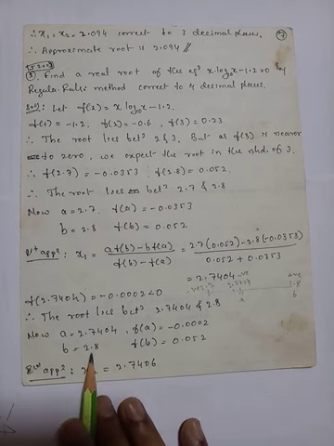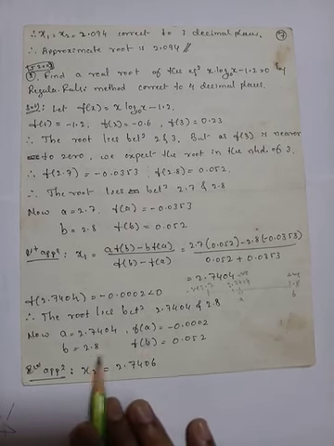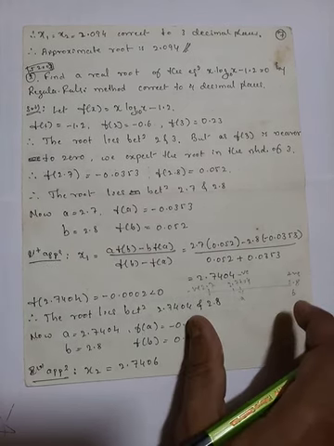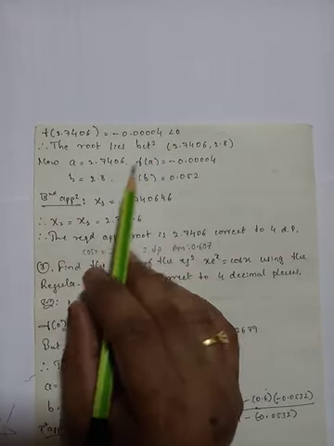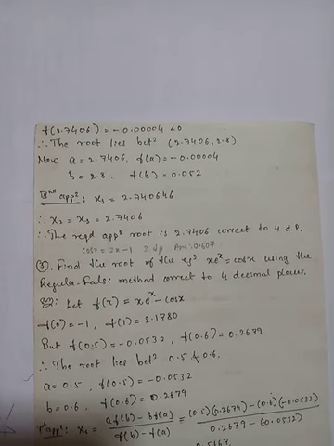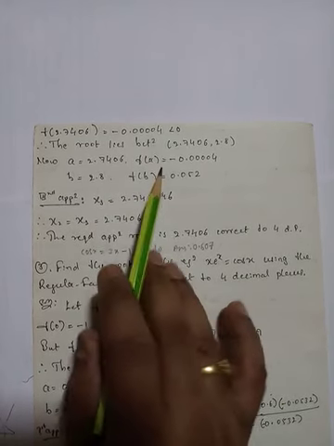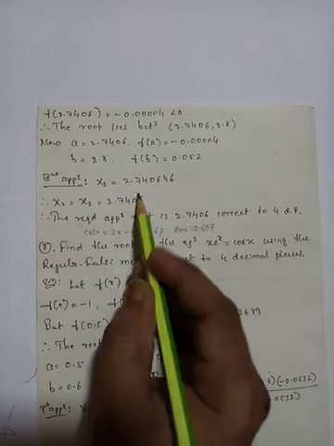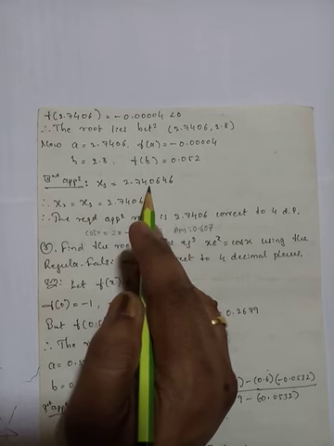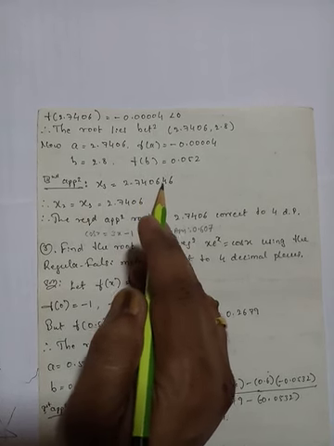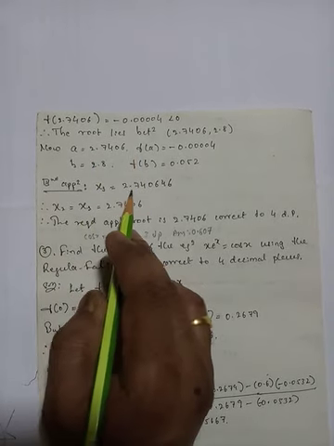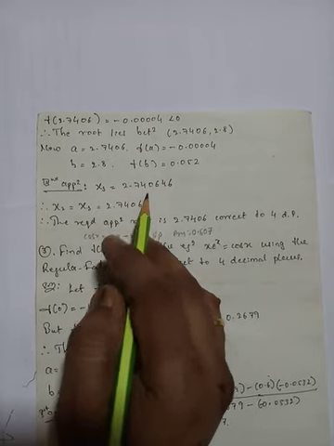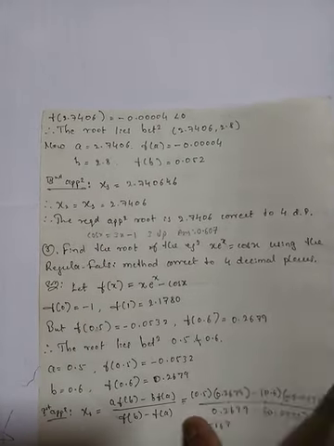Taking again the new value of a and the same b, 2.8, then f of a and f of b, then we find the second approximation x2. Like that we continue, and we got the second approximate root as 2.7406. Similarly, we apply the procedure, we find the third approximation x3, 2.7406. So comparing this x3 with x2, both are correct to four decimal places. So like this we can continue some other problems.